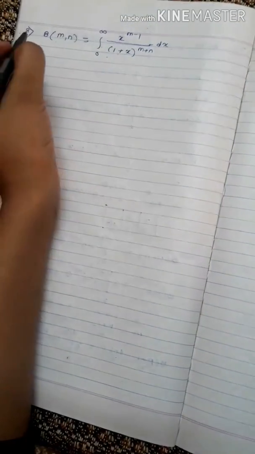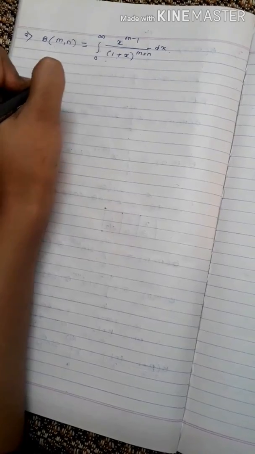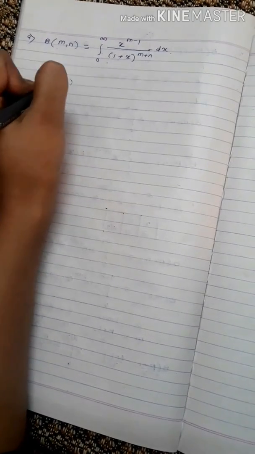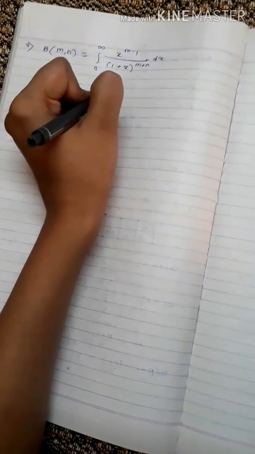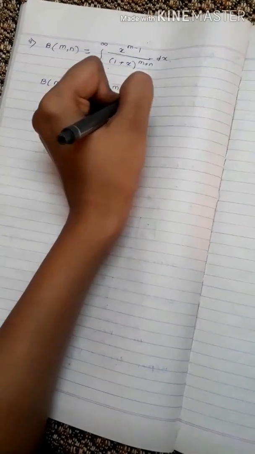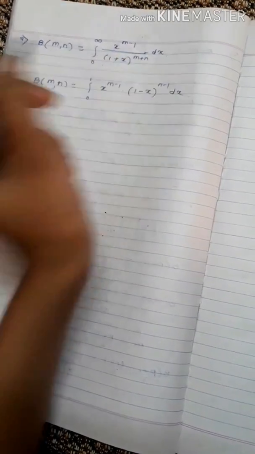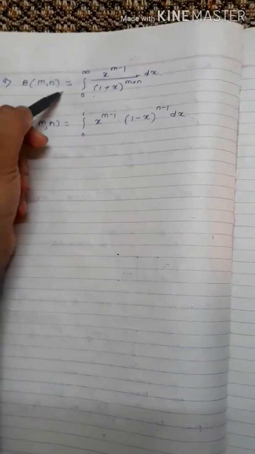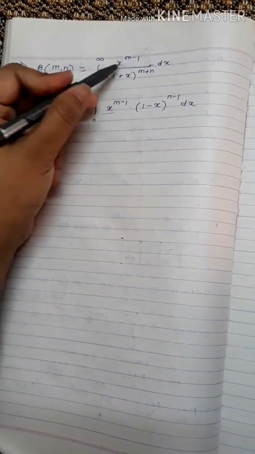So to prove the property, let's again start with the definition of the beta function. Beta of m comma n is the integral from 0 to 1 of x to the power m minus 1 into 1 minus x to the power n minus 1 dx. Now if I compare the definition with the required equation, the x to the power m minus 1 term is already present here.